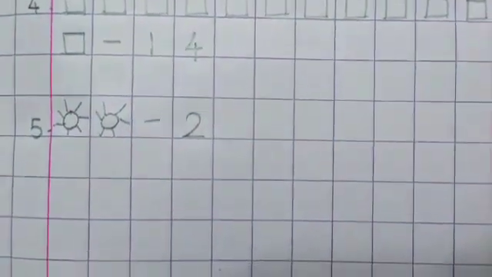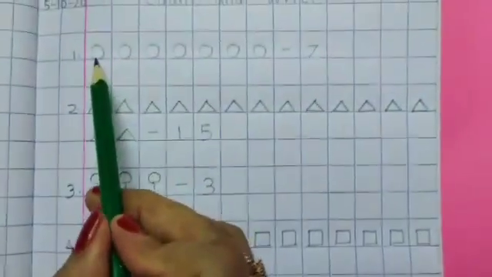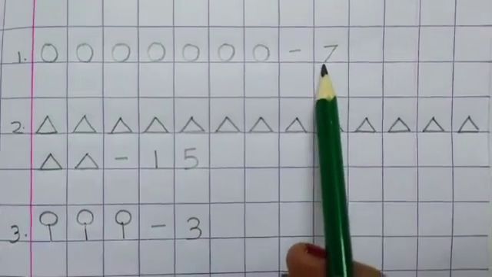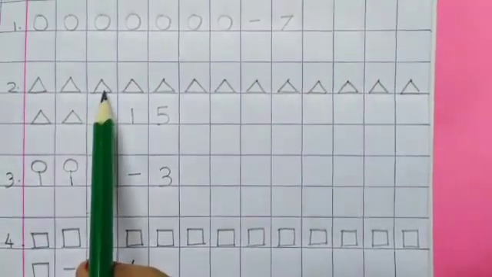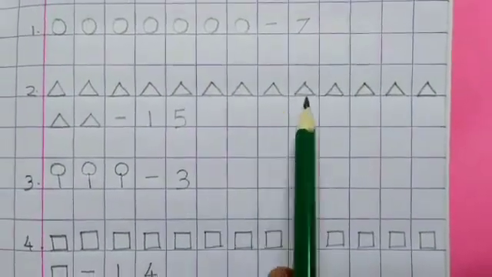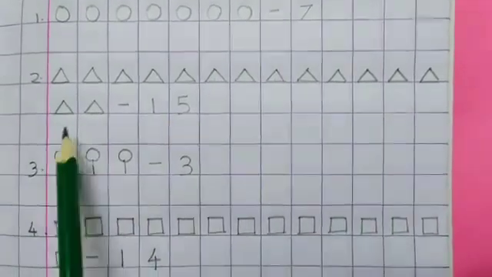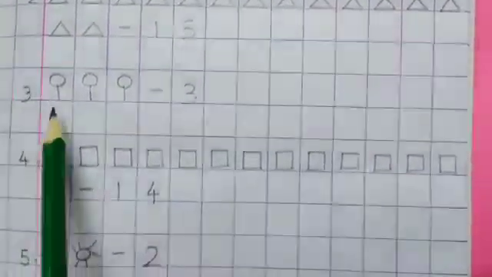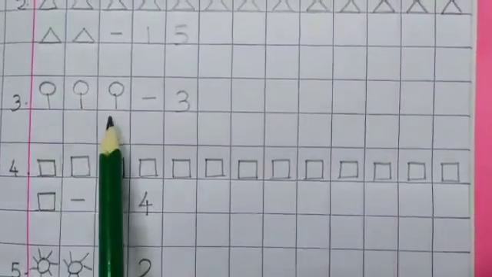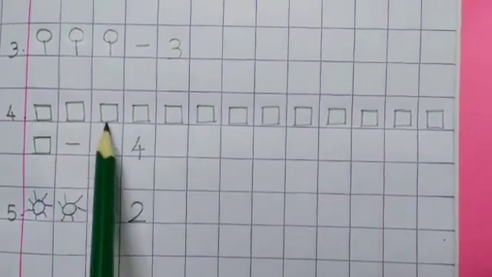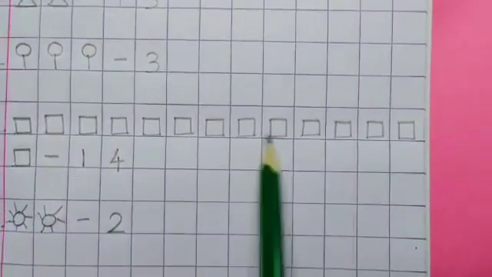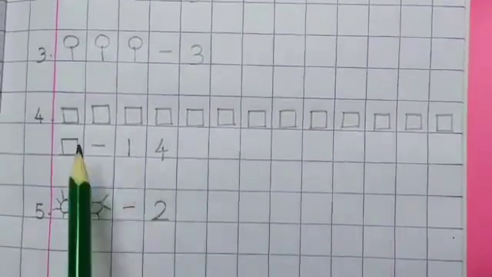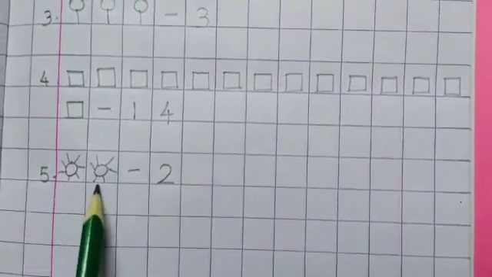So children, let's count once again. 1, 2, 3, 4, 5, 6, 7, 7 bangles. 1, 2, 3, 4, 5, 6, 7, 8, 9, 10, 11, 12, 13, 14, 15. 1, 5, 15 triangles. 1, 2, 3 lollipops. 1, 2, 3, 4, 5, 6, 7, 8, 9, 10, 11, 12, 13, 14. 1, 4, 14 squares. 1, 2, sun.